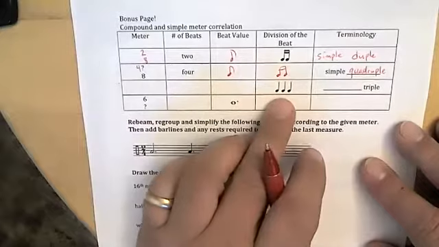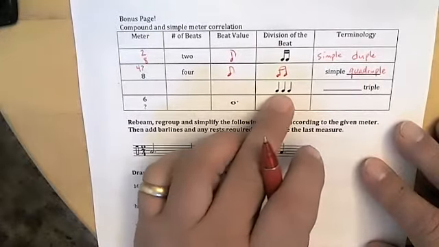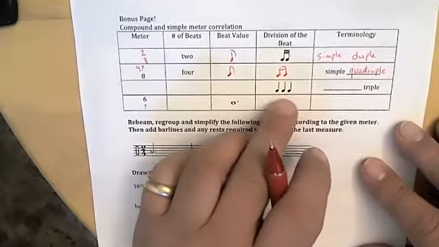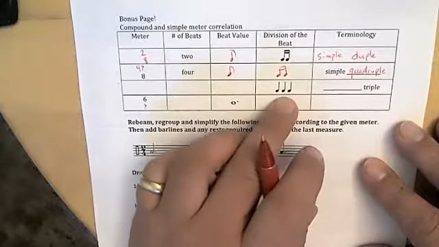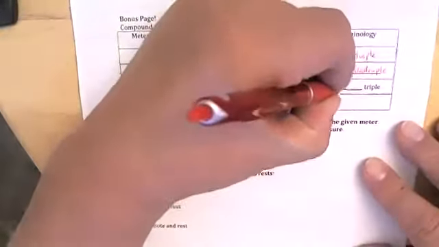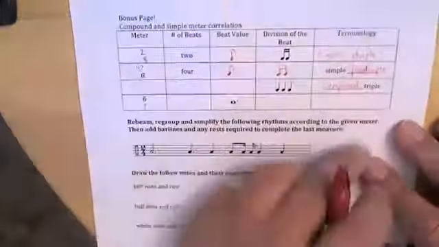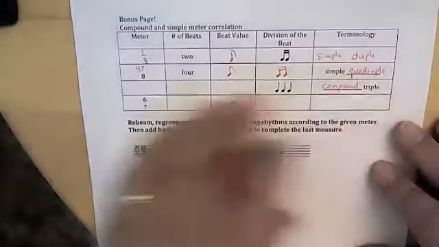Okay, line 3. We have a beat that has been divided into 3 quarter notes. That means that this is compound meter. When a beat divides into 3 parts, it's compound meter. All right. And it's triple. Well, let's go this way first.